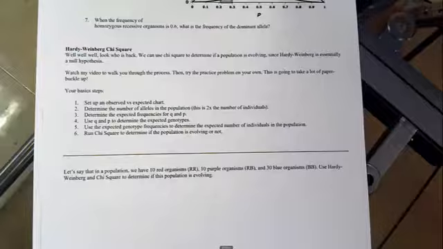Are you ready for a beast of a problem? Well, put your thinking caps on. Here we go. This is Hardy-Weinberg chi-square.